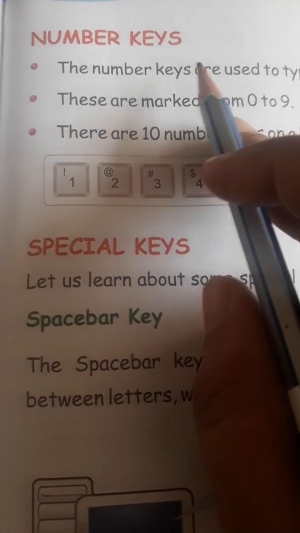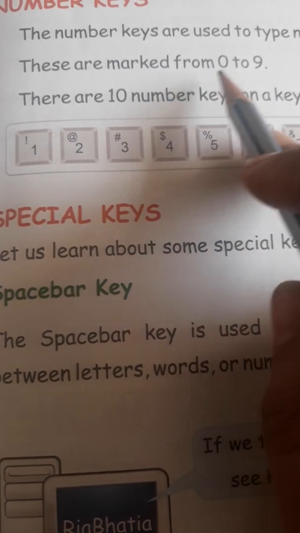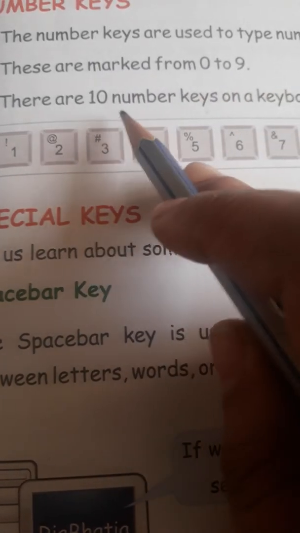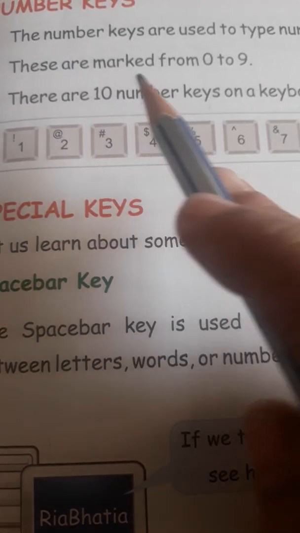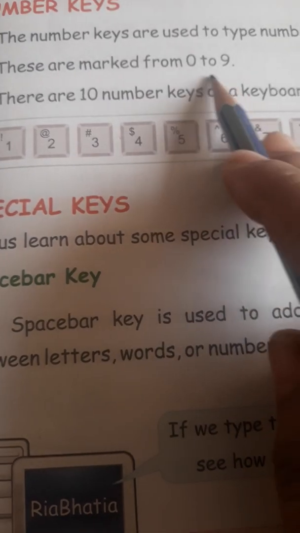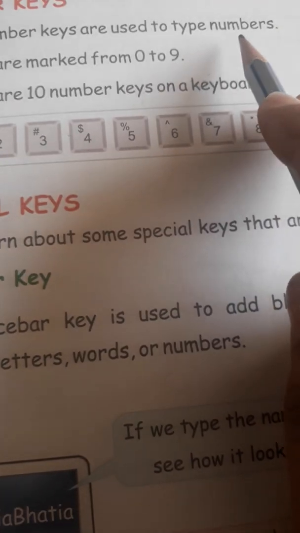Let's move on. Number keys. The number keys are used to type numbers. These are marked from 0 to 9 and there are 10 number keys on a keyboard. Okay, there are total 10 number keys on the keyboard and they are marked from 0 to 9. And why do we use them? We use them to type numbers, right?